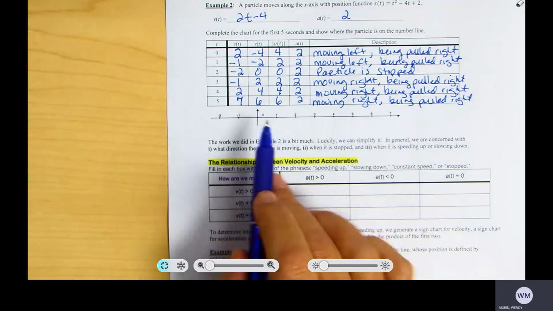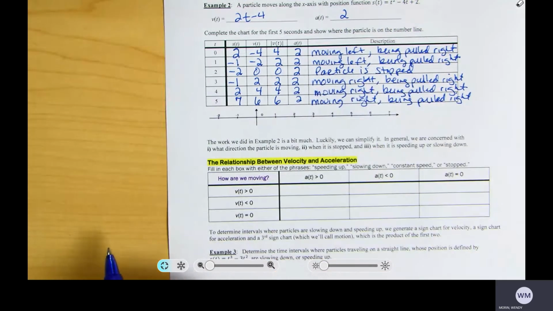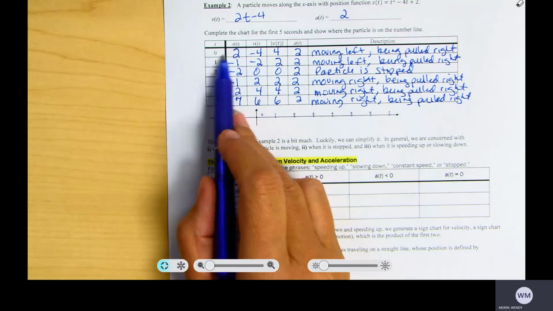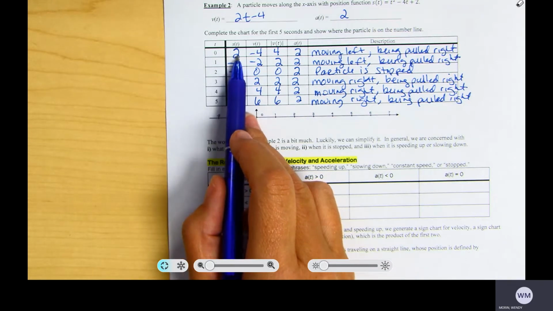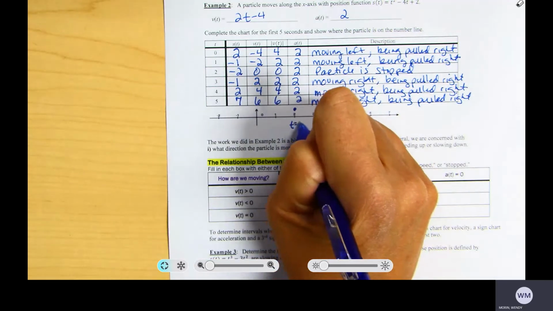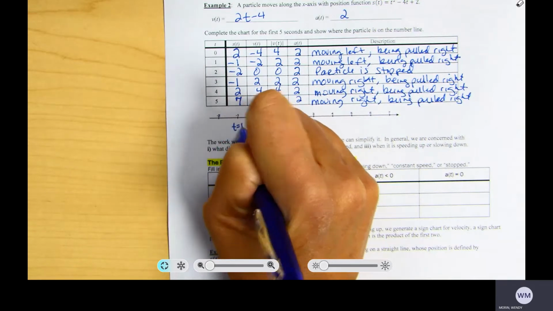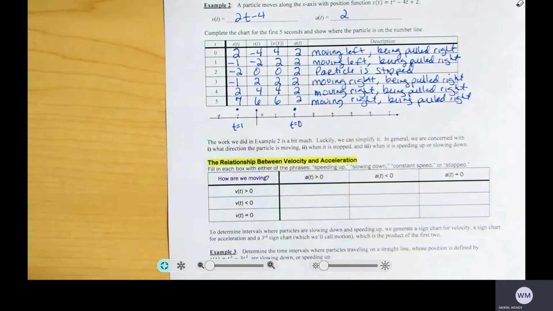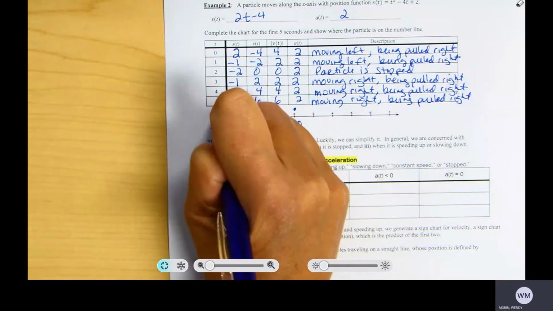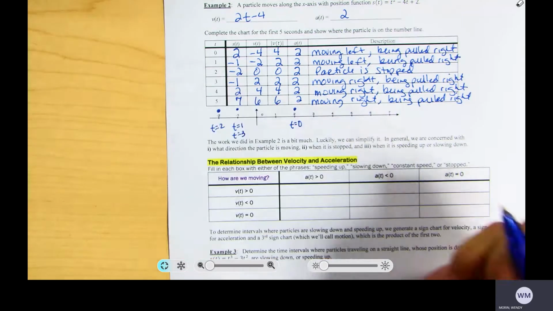Now, know where the particle is on the number line. Well, that's here. So at 0, you're 2 units to the right. So here's where you're at t equals 0. Here at t equals 1, here, t equals 2, you're here. T equals 3, you're back here.